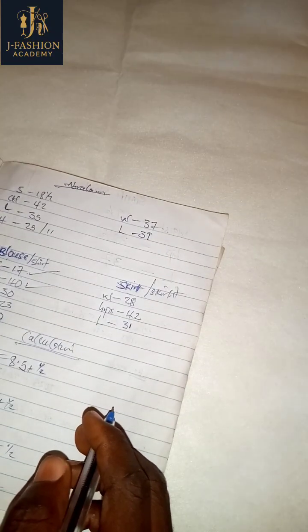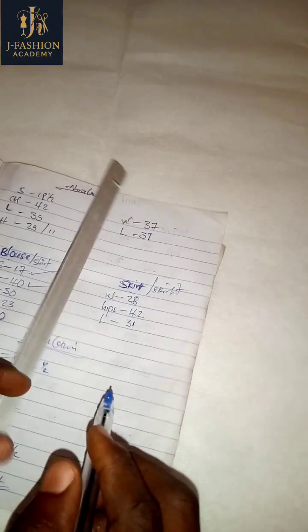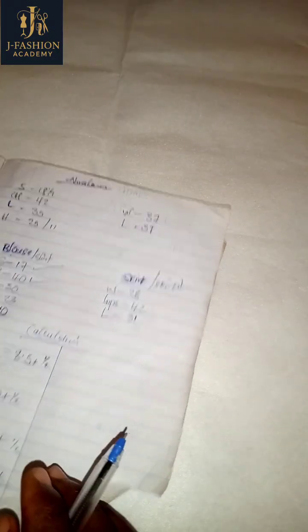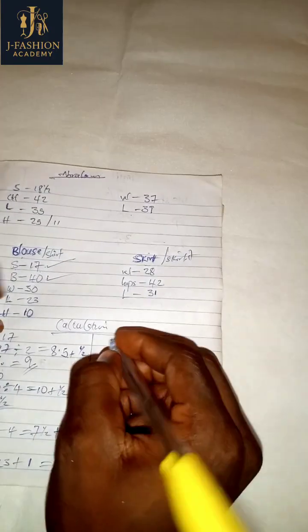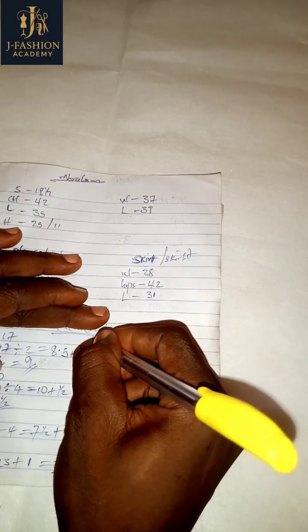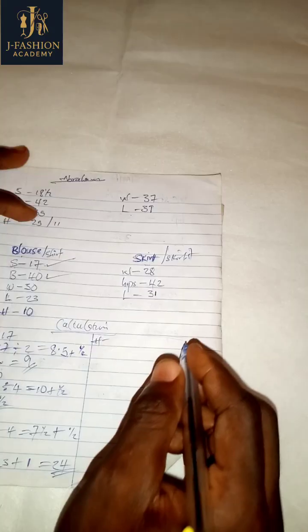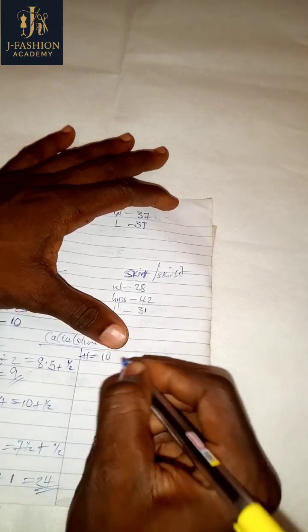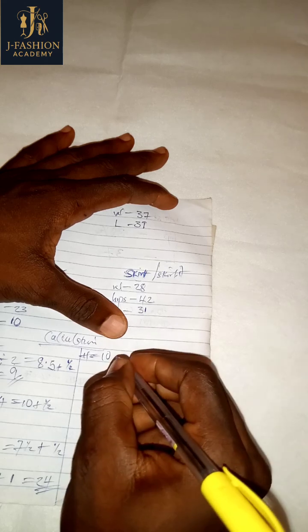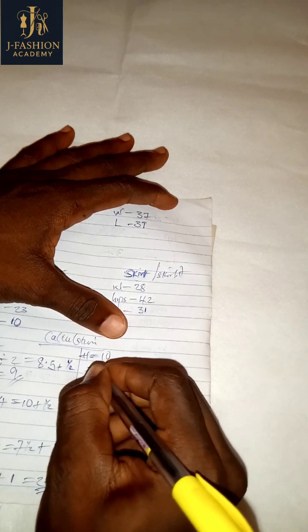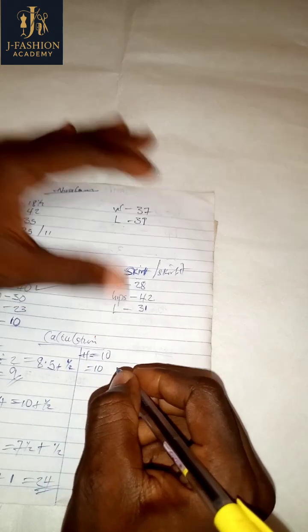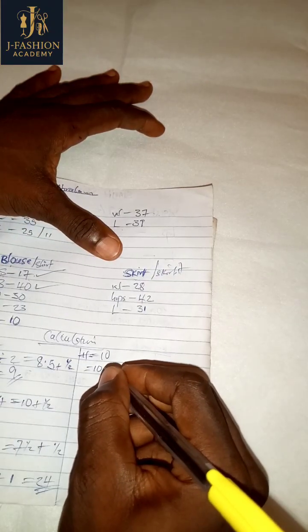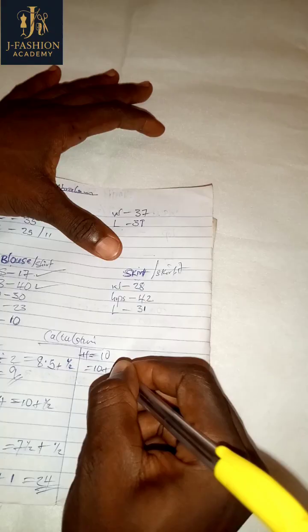So now we are having the remaining hand. Your hand, which is the hand sleeve, is 10. We are going to do addition. So it's going to be 10 plus 1.